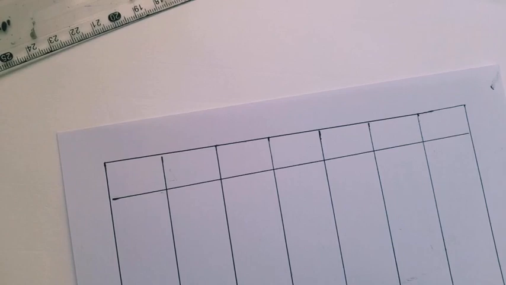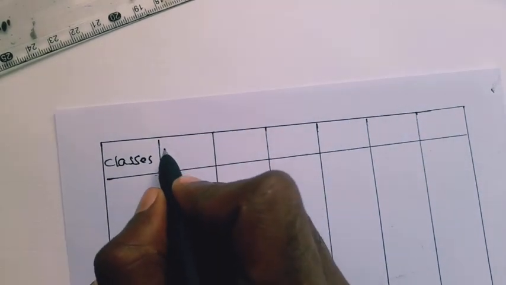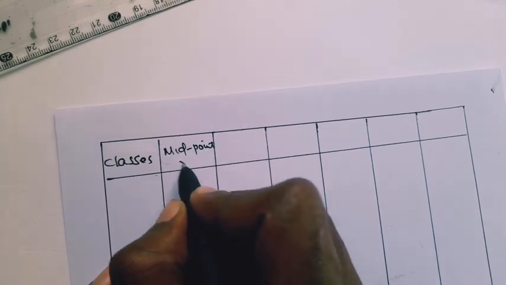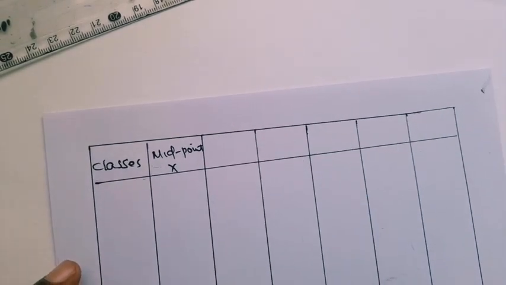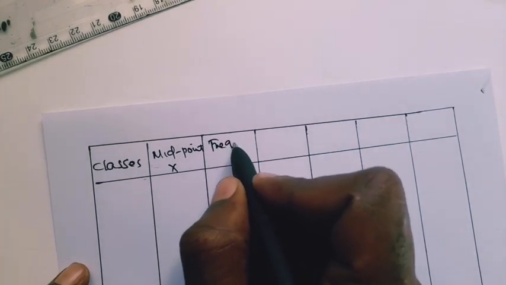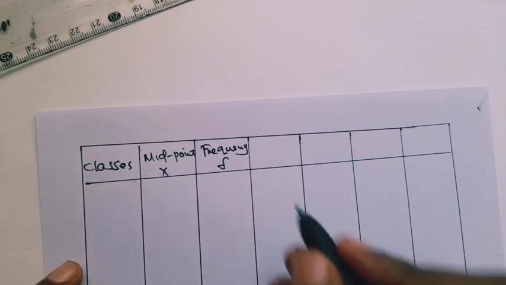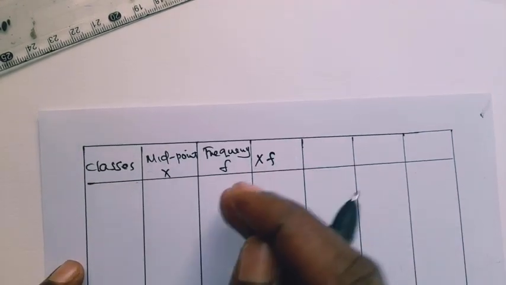So the first one is the classes, the second one is the midpoint, x, the third one is frequency, f. The fourth is the multiplication or the product of frequency and x.